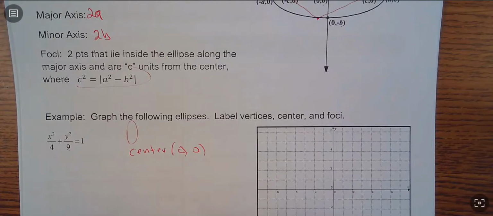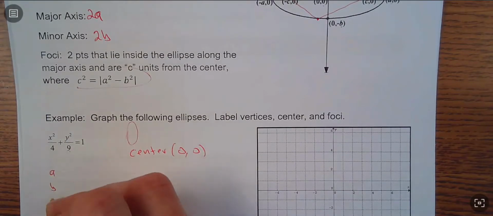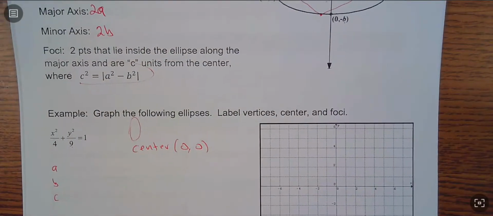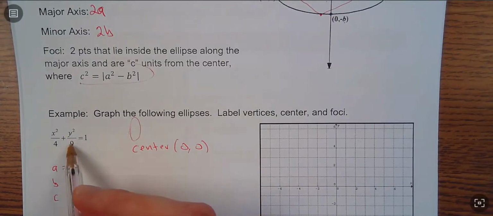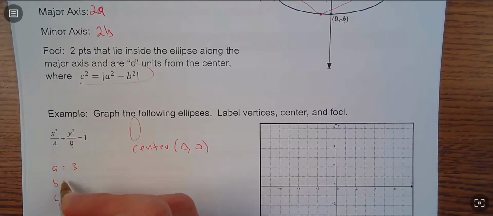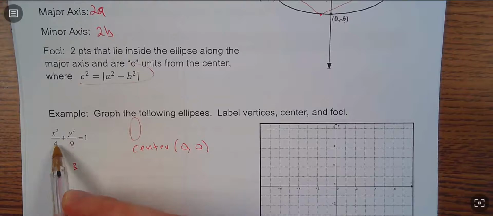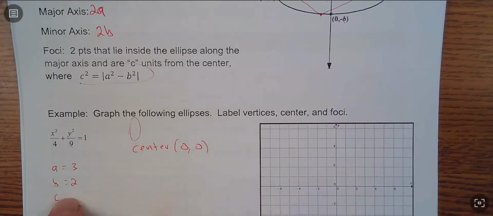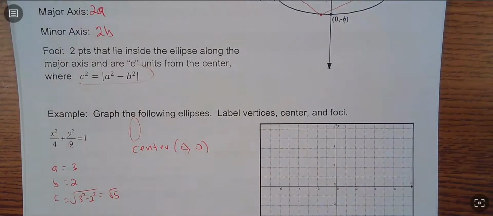If we can find a, b, and c, that's going to tell us a ton of information. Well, a squared is the bigger number, so this is a squared, that means a is 3. That's b squared, so b is 2. If I want to find c, I take a squared minus b squared and square root. It's the square root of 3 squared minus 2 squared, which is radical 5.